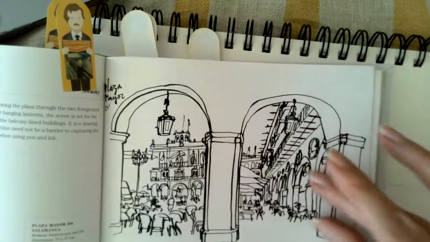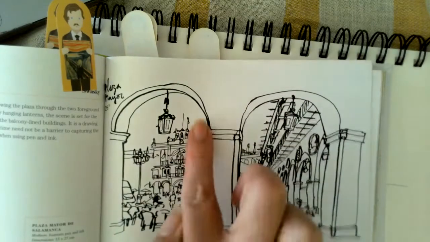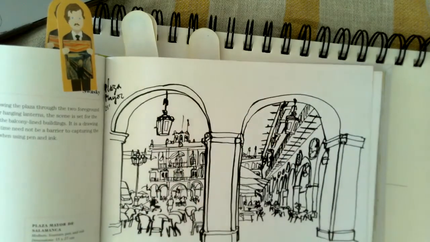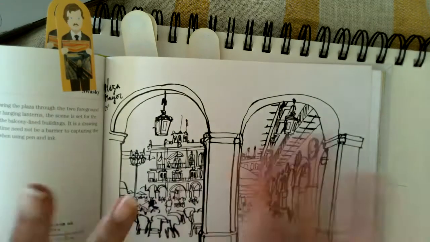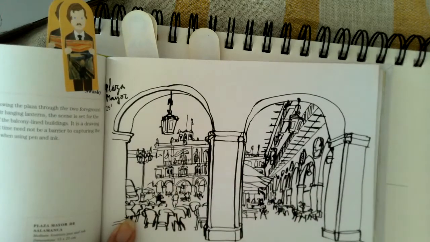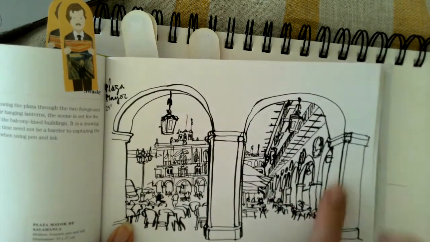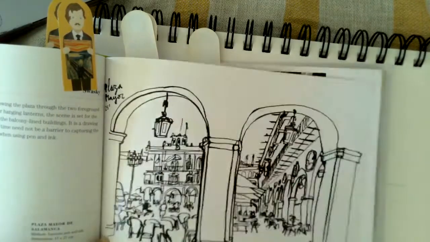Yeah, it's a really different kind of perspective because you can see this side of the arch. You would think you'd be able to see this side too, but you can't. Anyway, that's why it's a sketch and it's fun. And see, it demonstrates that everything doesn't have to be perfect. It's not this architectural rendering, but you still have a sense of this space.